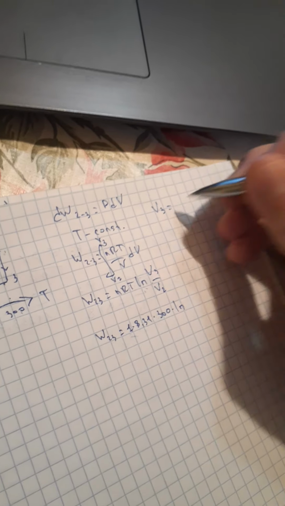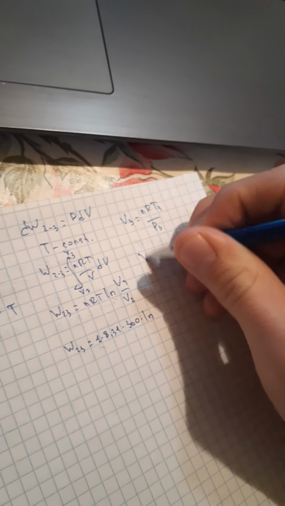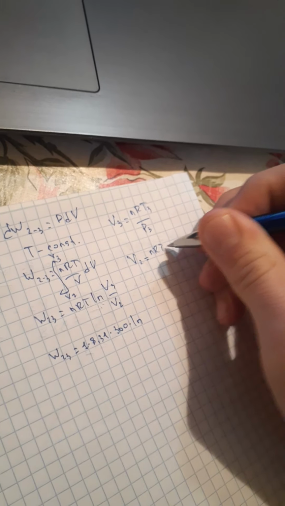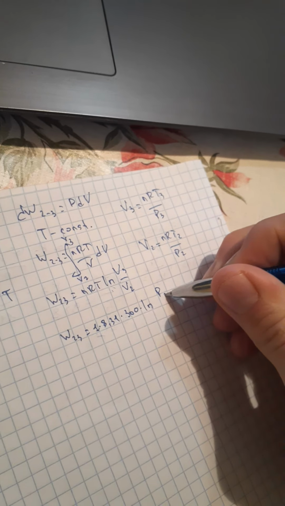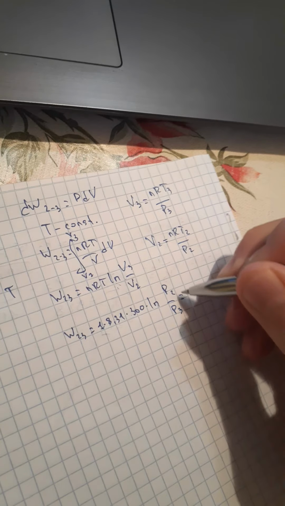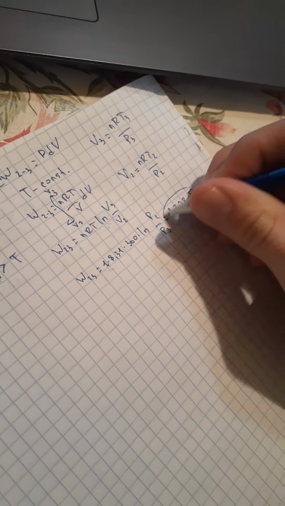If we find V3 from the ideal gas formula, it's nRT over P3, and V2 is nRT2 over P2. We can put these formulas in and it will be P2 over P3, and here will be just ln 2. If we calculate it, if I'm not mistaken, we will have 1789 joules. This is our first answer, the first work.